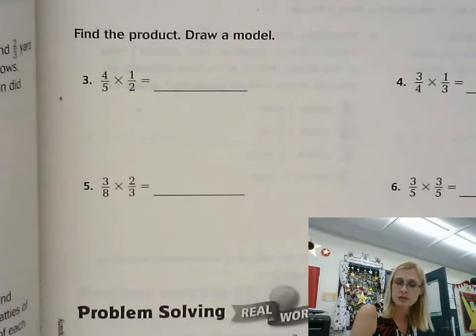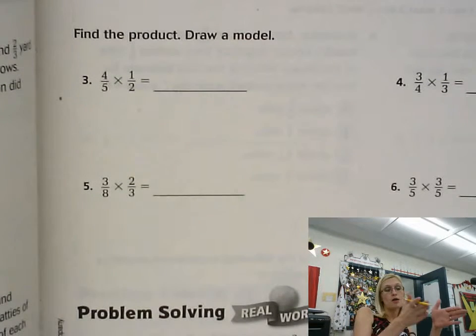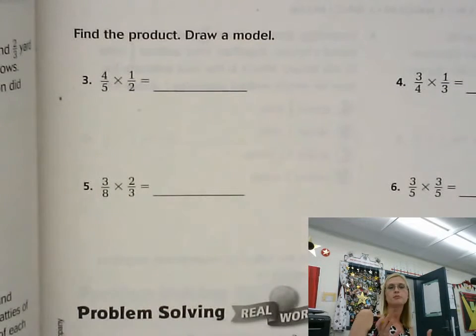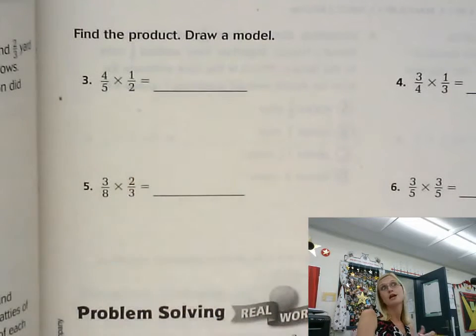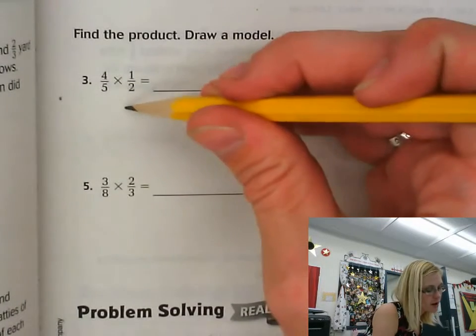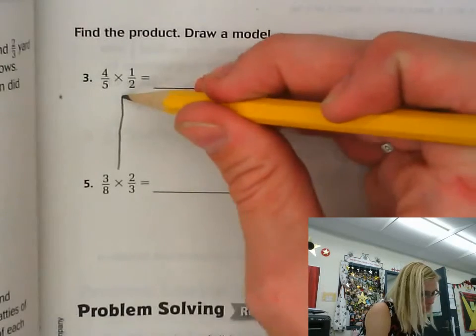Now, one of the things we did before when we were multiplying by the whole numbers, we said however many wholes there are, that's how many rectangular models we need. So if I was multiplying 5 times 1/2, then I would need 5 models. Here, I don't have a whole number, which means that whatever I'm shading is going to be less than 1 whole. So since it's less than 1 whole, I'm only going to need one rectangular model.